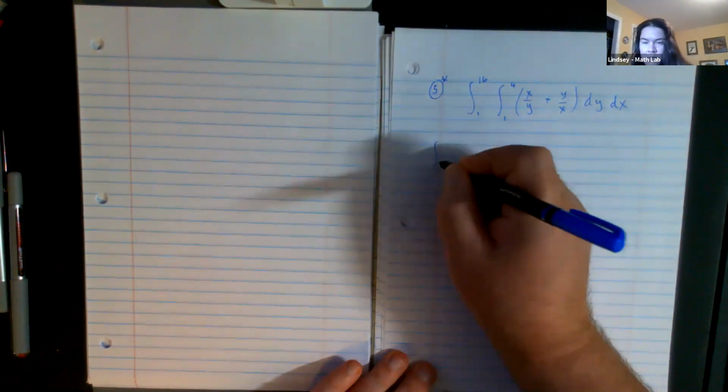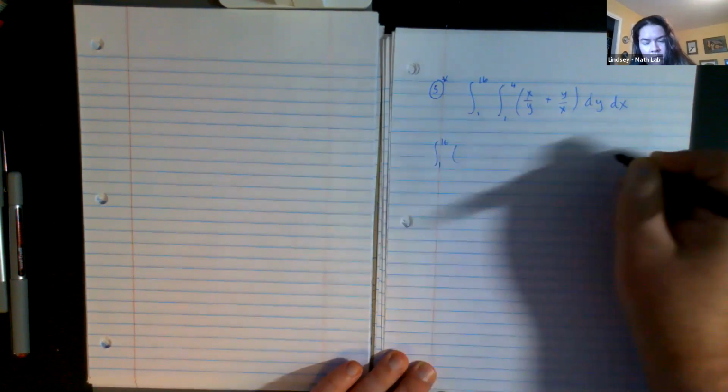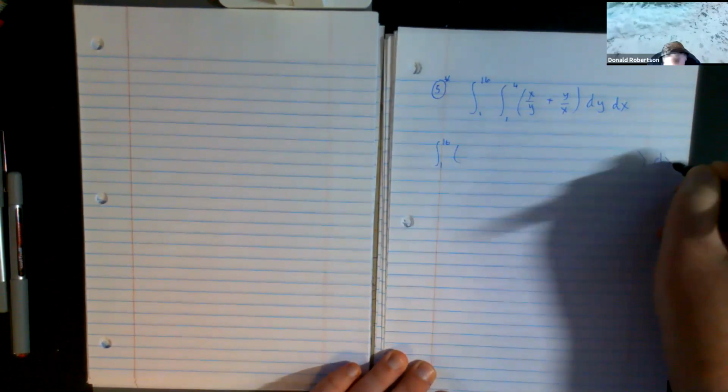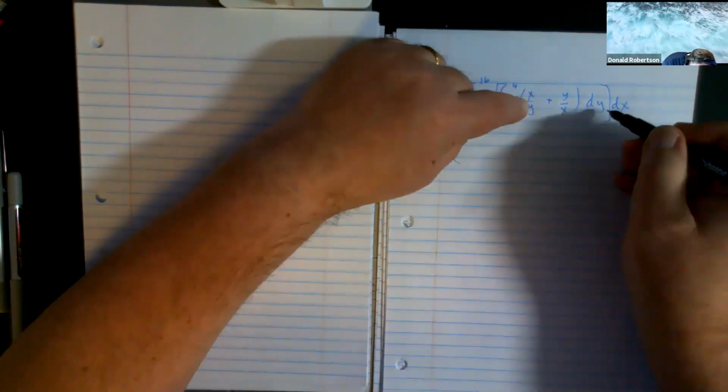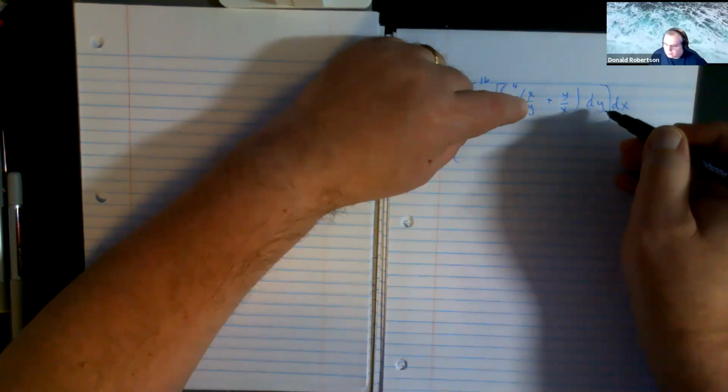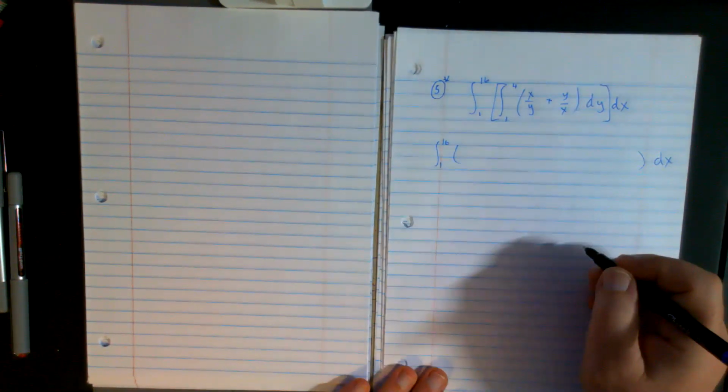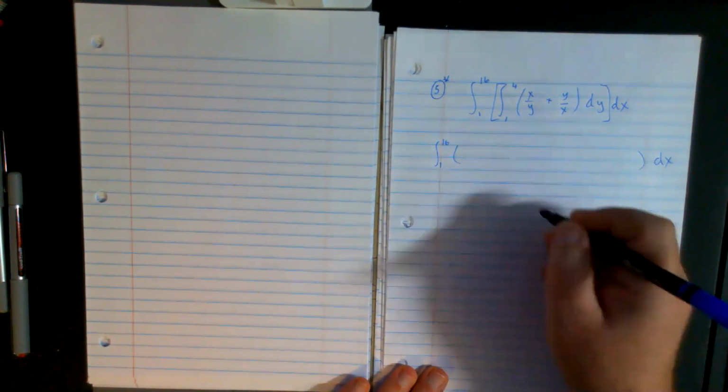So we're going to do 1 to 16. And this guy is who we do first. So x over y integrated with respect to y. What would x over y get you if you integrate it with respect to y? Negative x over y. Oh, never mind.